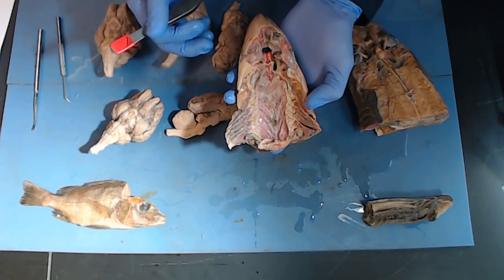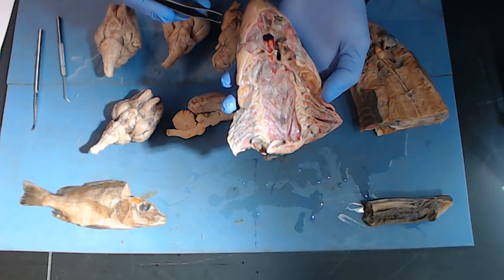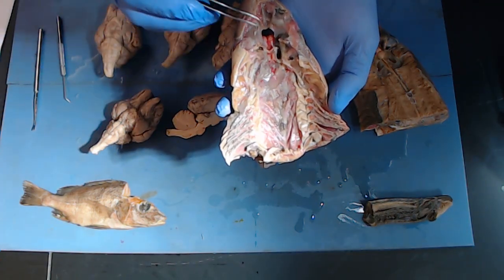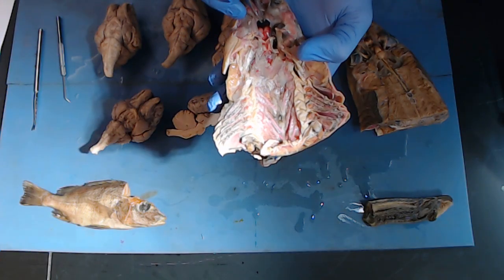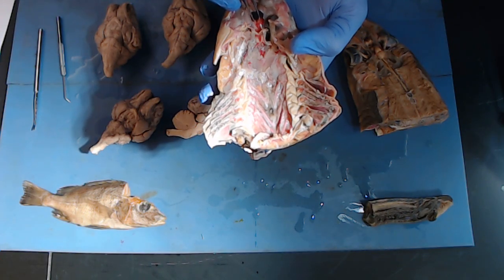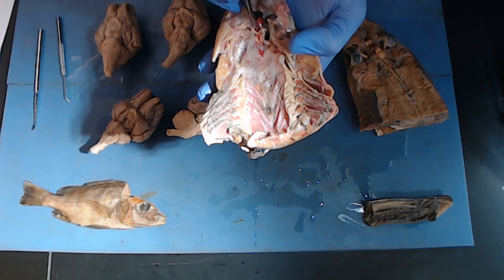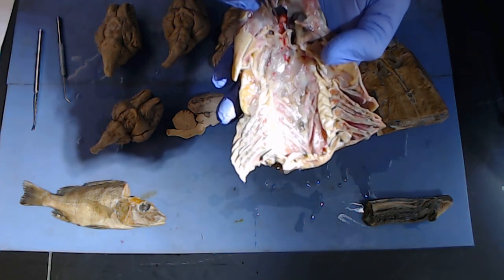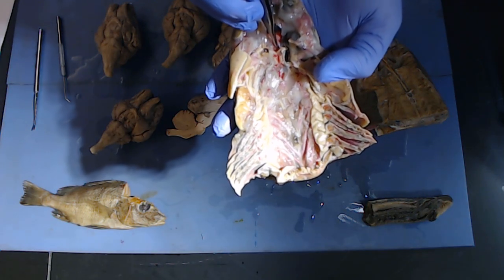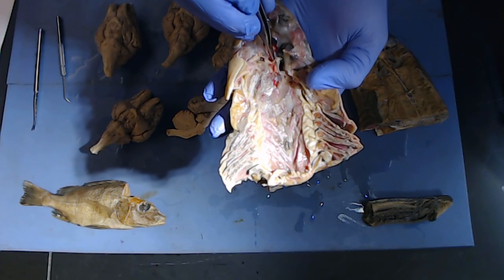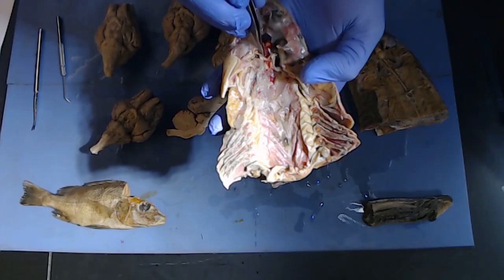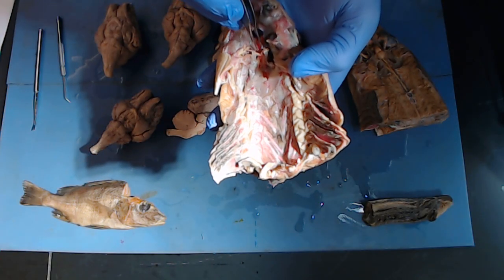Fun little show. I have on this brain here, so this is the ventral side. I've dissected out the brain from inside the oral cavity, and you can see this was my telencephalon, my diencephalon. Here's my mesencephalon, and this right here, coming off the bottom, is my optic nerve.